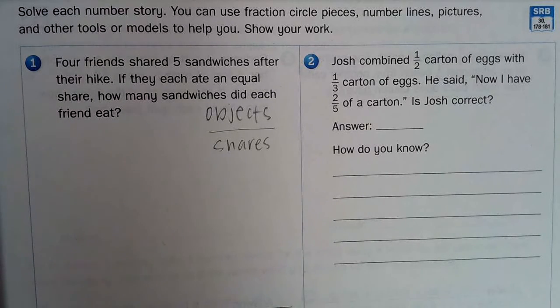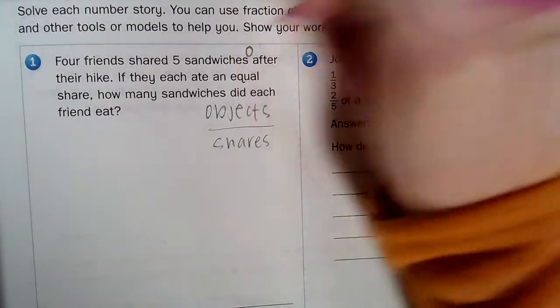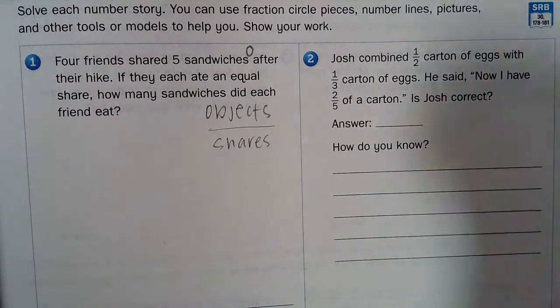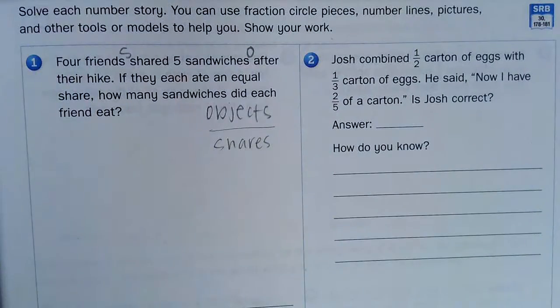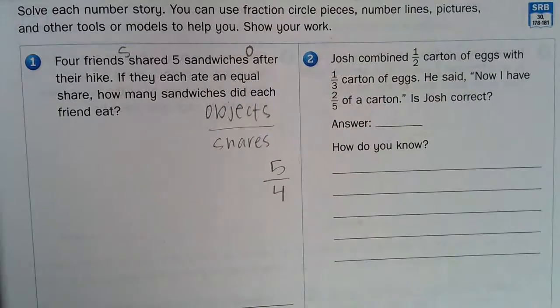So number 1 says, 4 friends shared 5 sandwiches after their hike. If they ate an equal share, how many sandwiches did each friend eat? So I need to first identify my object and I need to identify my share. So I know that sandwiches are my object because I can actually split those up. So I'm going to put an O by my object, and my shares are going to be my 4 friends because I can't split people, so they cannot be my object. I'm going to put an S here. So if I am thinking of objects over shares, well, I know that I'm going to get 5/4.